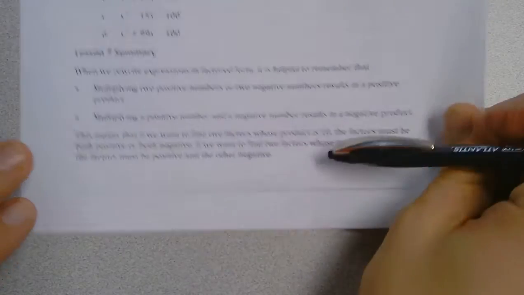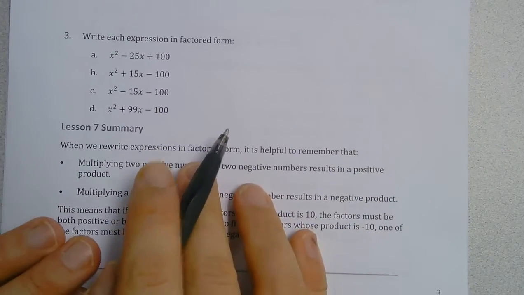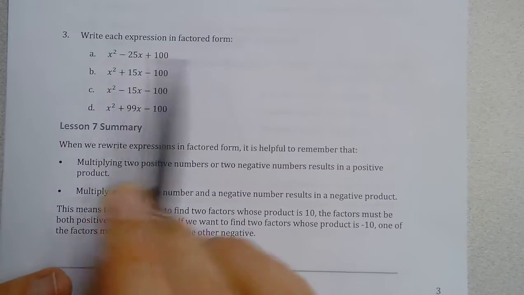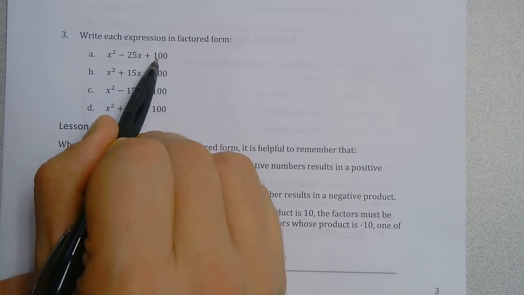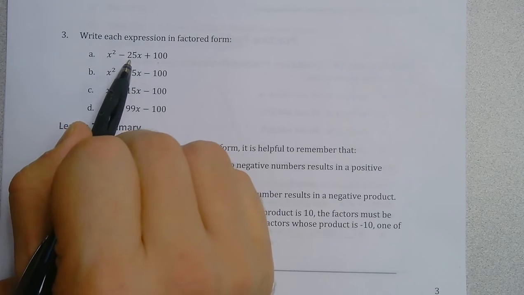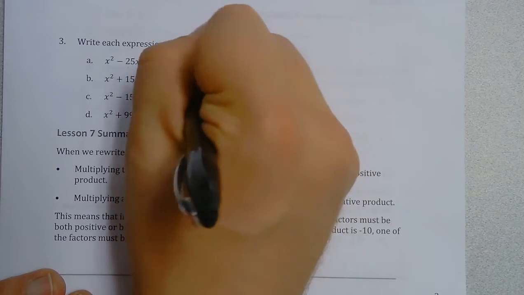So now for our last one, to write each expression in factored form, we need factors of 100 that add together to be negative 25. So I'll break that up.